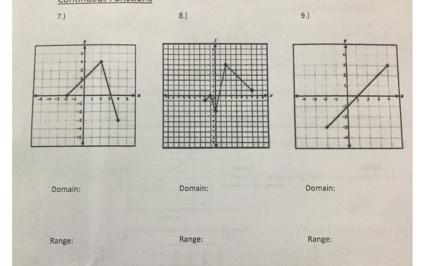Okay, I'm going to do 7 and 9 with you guys. 7 and 9. Okay, so when I look at 7, this time I can't just list the x's. I can't do this. What's the smallest x value the graph takes on? -2. What's the next smallest?